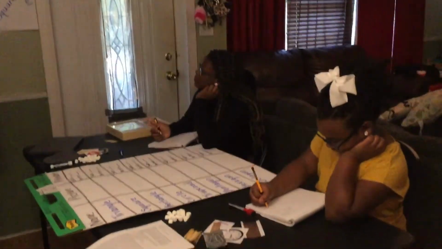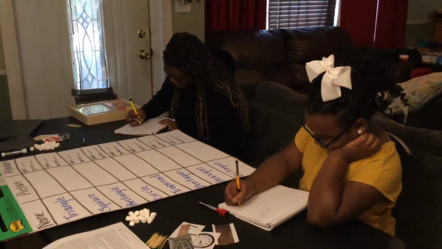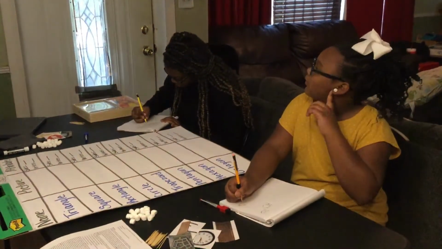Don't forget to use your word wall. 3 sides and 3 vertices. Only 3.